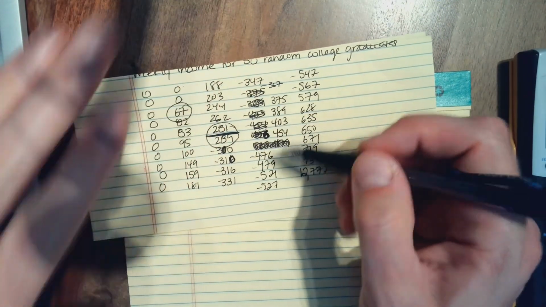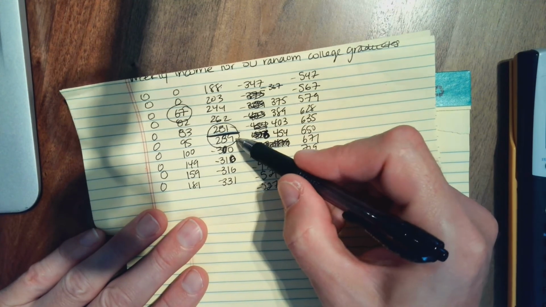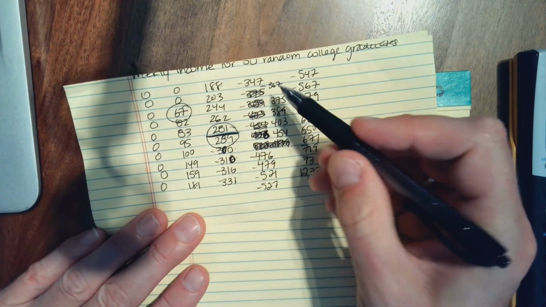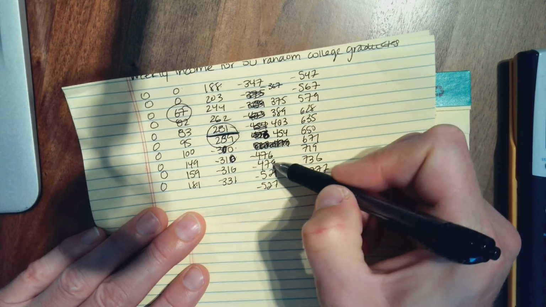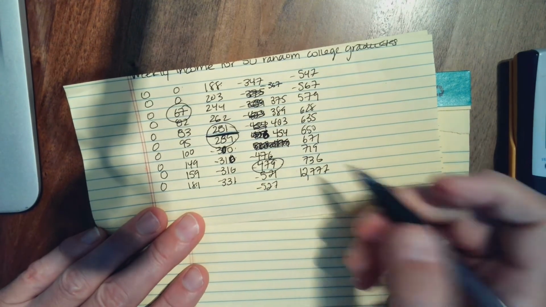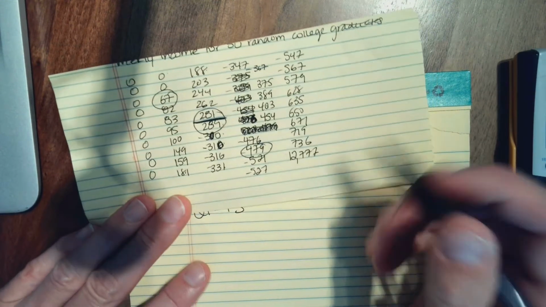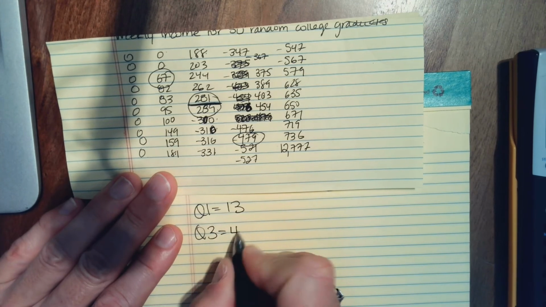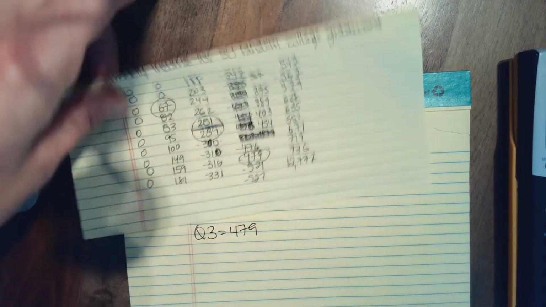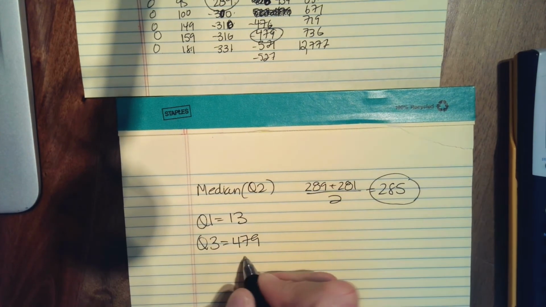So that will be in these values. I kind of messed up in ordering my data here, but I think I can make up for it. This is 1, 2, 3, 4, 5, 6, 7, 8, 9, 10, 11, 12, 13. And you'll notice that there are 12 values above that and 12 values below it. Sure enough, that works for Q3. It's 479. So I have Q1, Q2, and Q3.